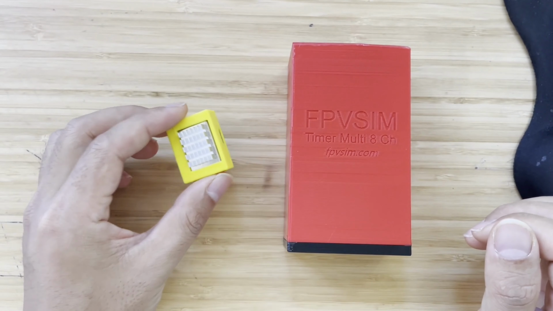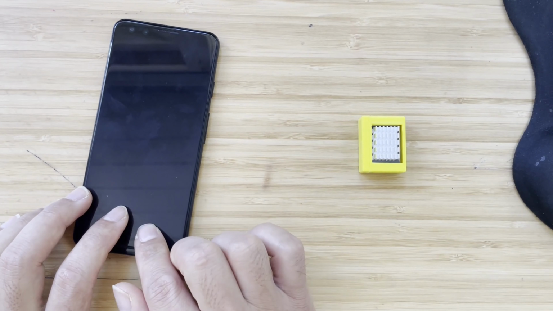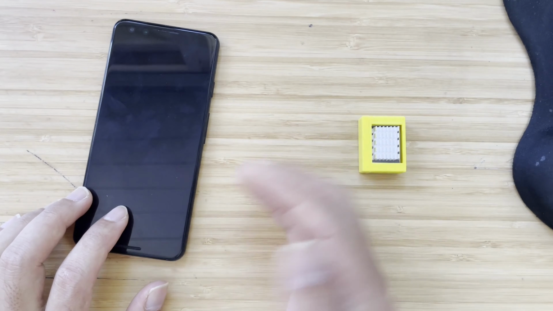Let me show you. Here's an old phone I found from a drawer. Either iOS or Android should work. What we're gonna do is this phone will have its hotspot open and then act as a bridge. The timer will connect to the hotspot. And then you will have another phone or a laptop that will connect to the hotspot exposed by this phone. And then this phone will act as a bridge in the middle.